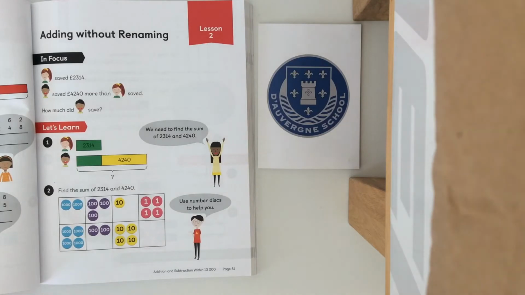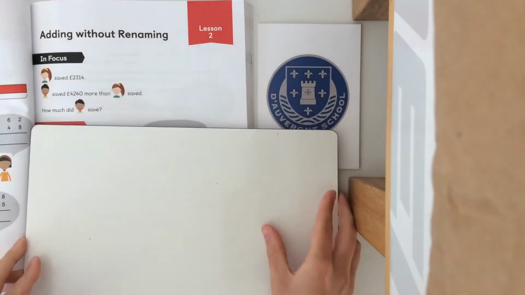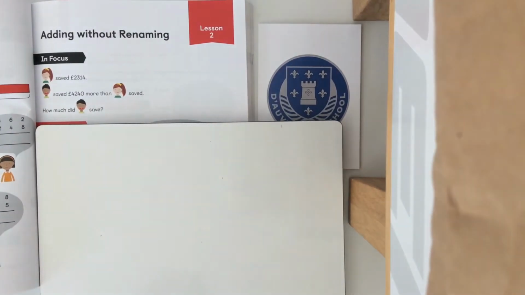Okay, so I'd like you to have a look at the in focus task. Holly saved £2,314. Ravi saved £4,240 more than Holly saved. How much did Ravi save? So, I'm going to pause the video here and I'd like you to have a go at working this out, please.